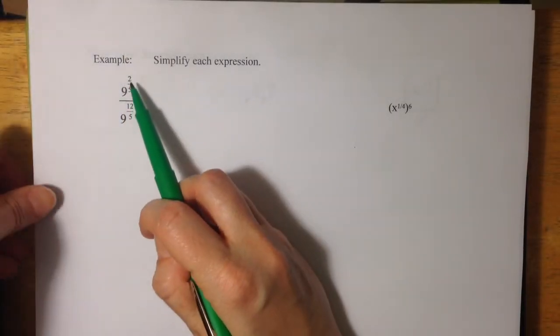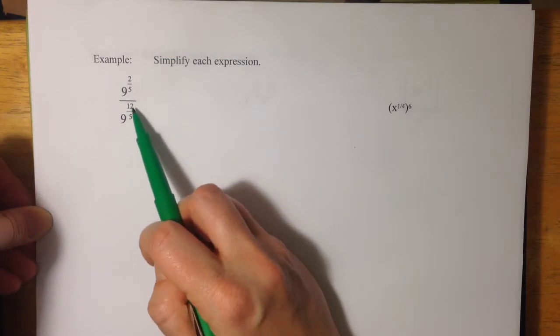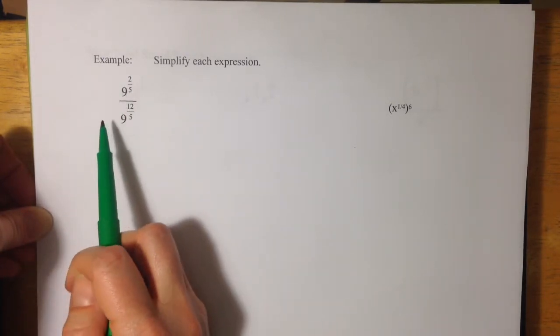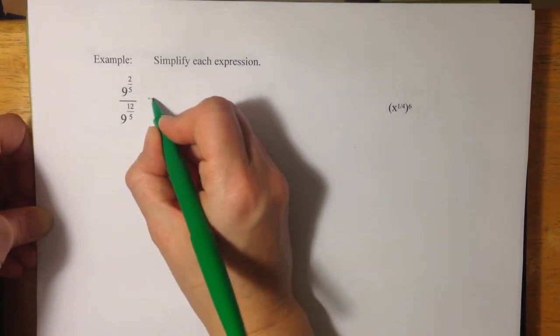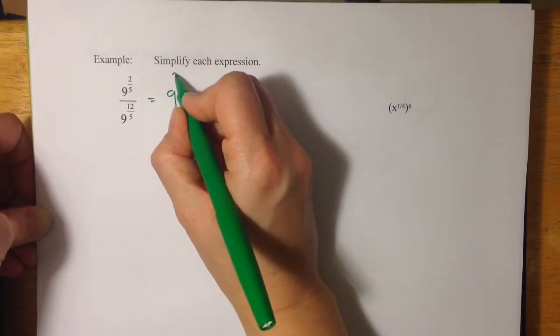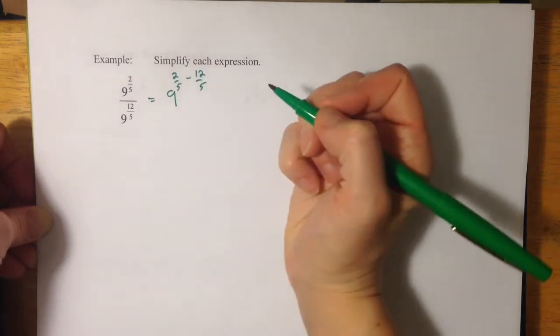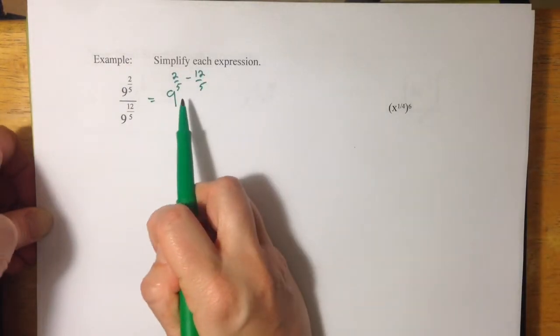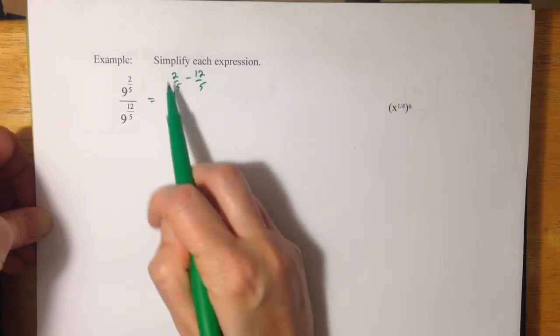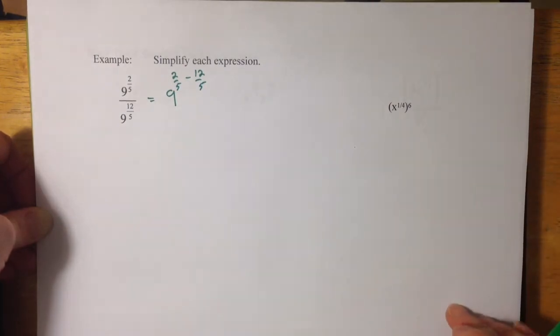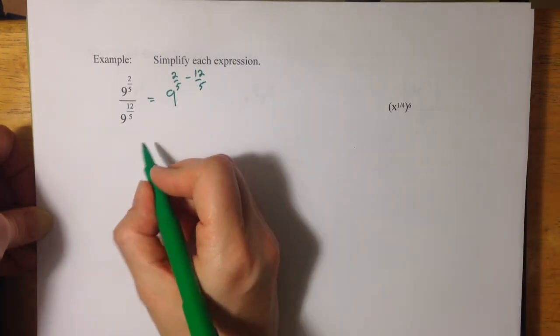Here I have 9 to the 2 fifths over 9 to the 12 fifths. Now, these two things have the same base, which means that I can rewrite this as 9 to the 2 fifths minus 12 fifths. Yeesh. Now, you might want to make this a little problem all on its own. 2 fifths minus 12 fifths, do it off to the side, and see what you get.